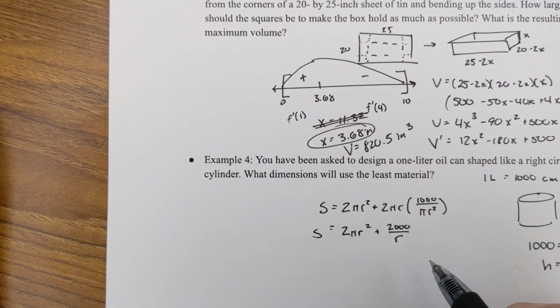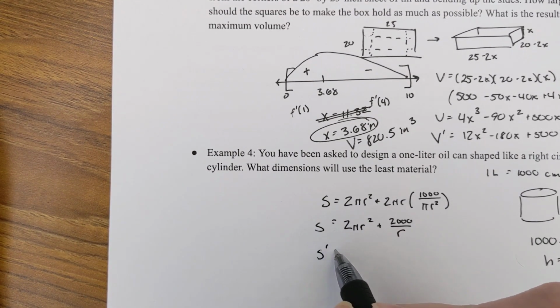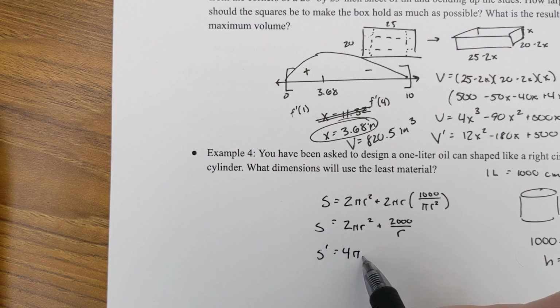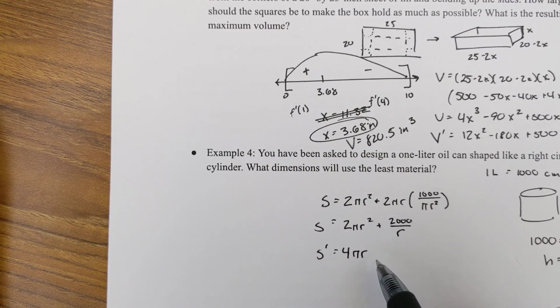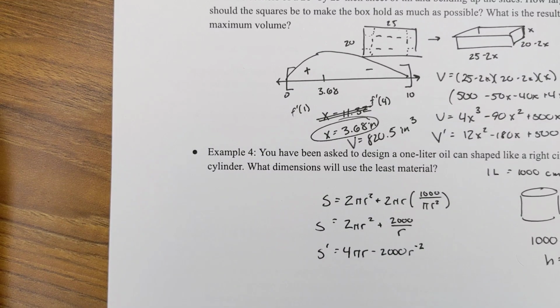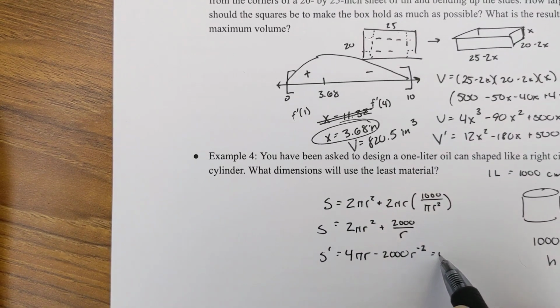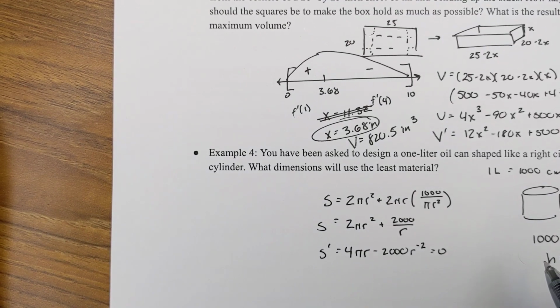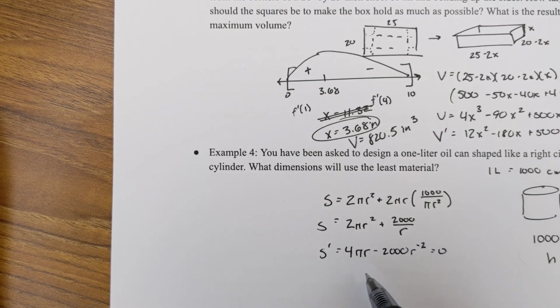All right, so if I want to find a minimum, we'll take the derivative. This is going to become 4 pi r. The 2,000 over r is the same thing as 2,000 r to the negative 1, so the derivative is negative 2,000 r to the negative 2. I want to know when this is equal to 0. So what I'm solving is, we'll turn this back over.